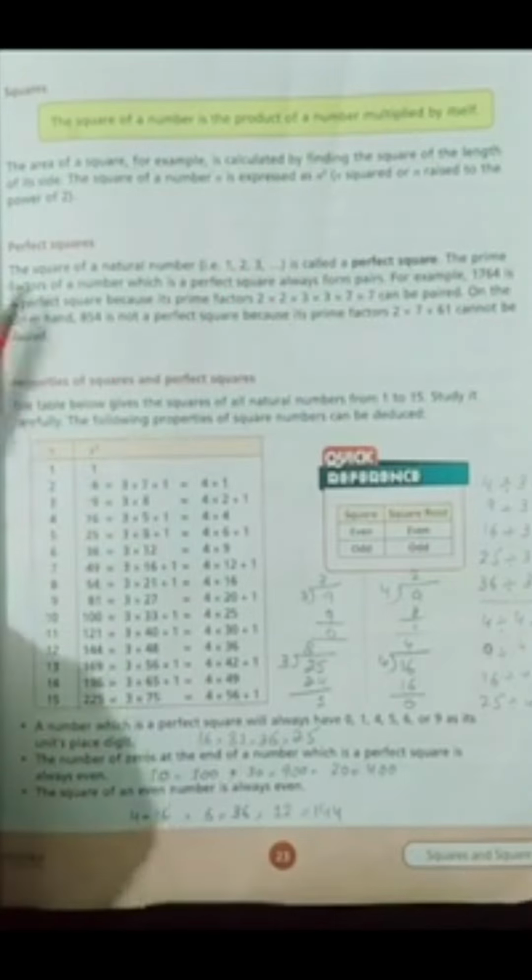The area of a square, for example, is calculated by finding the square of the length of its side. The square of a number n is expressed as n squared, or n raised to the power 2. Next we have perfect squares. The square of a natural number, for example 1, 2, 3 and so on, is called a perfect square. The prime factors of a number which is a perfect square always form pairs.